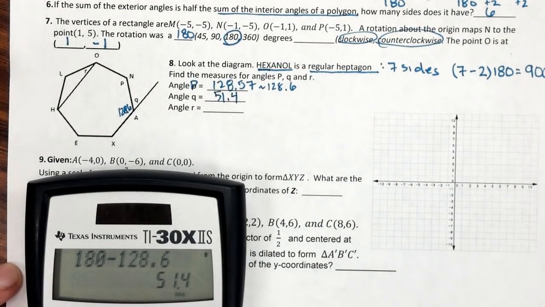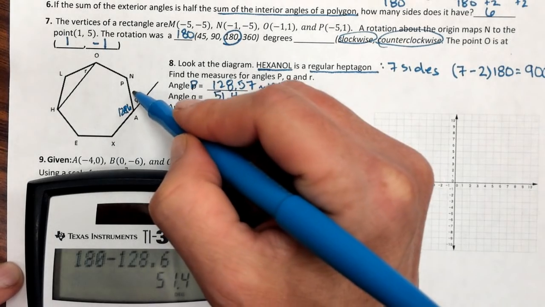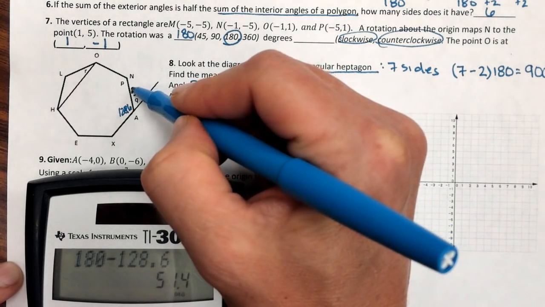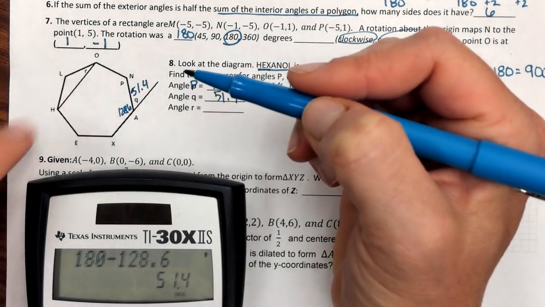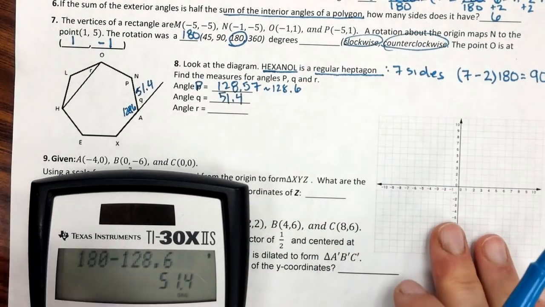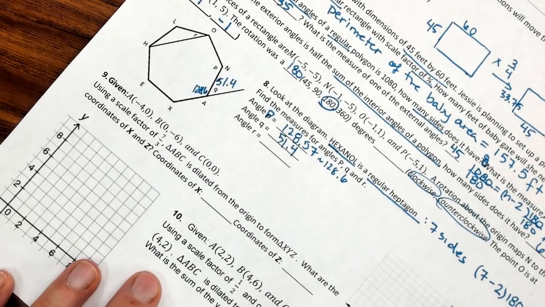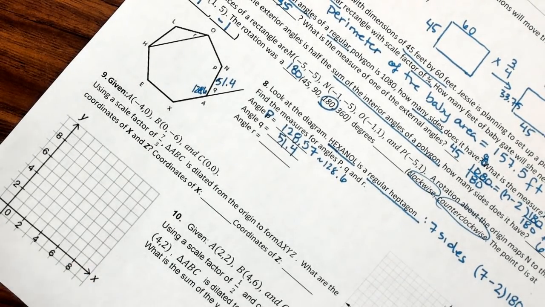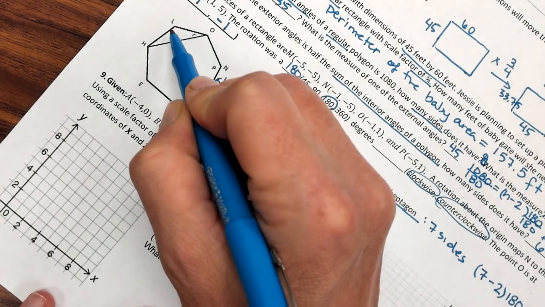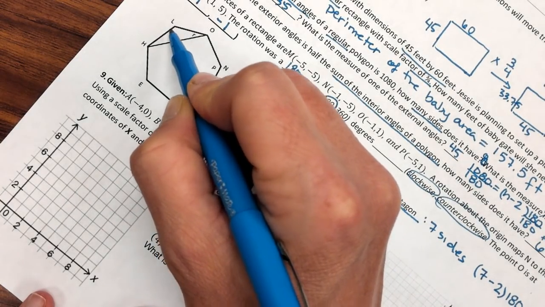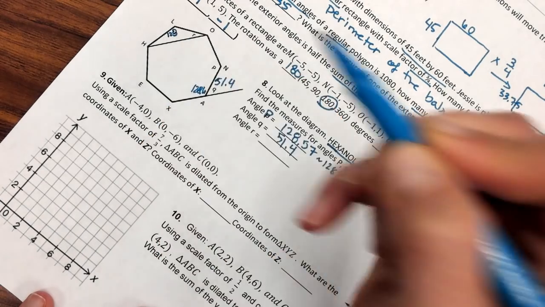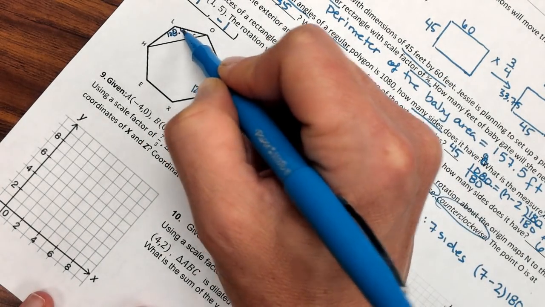Okay. So we know this was 51.4, and now we're looking for R. Ooh, okay, how do we do R? So I'm going to turn my paper a little bit. So hopefully you can see that this is one of our internal angles. So this was 128.6.